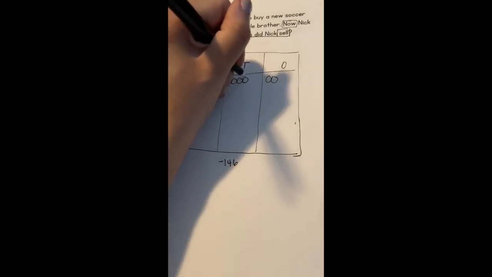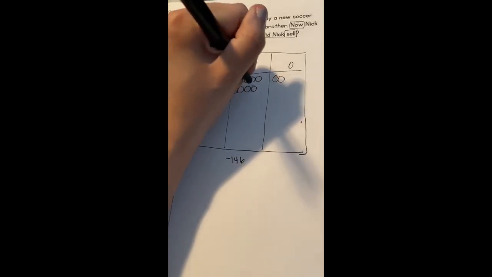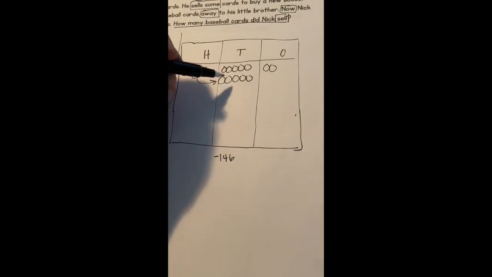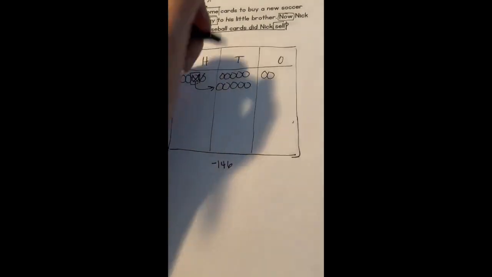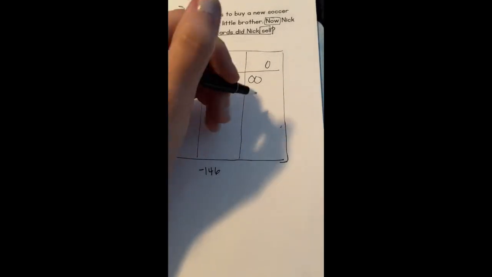So 10 tens make up 100. So 1, 2, 3, 4, 5, 6, 7, 8, 9, 10. And now I've gotten rid of that one. So now I can borrow from these tens. So I need to take away 4 of them. 1, 2, 3, 4. Now I need to take away 6 ones, but I only have 2 of them.